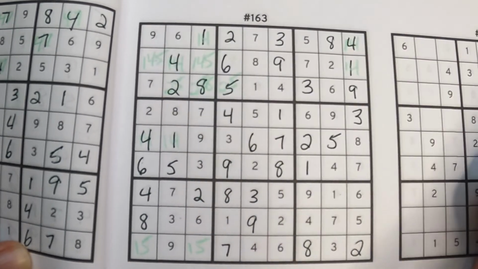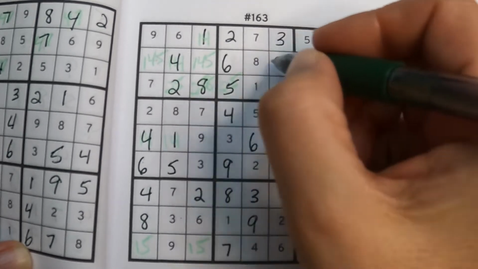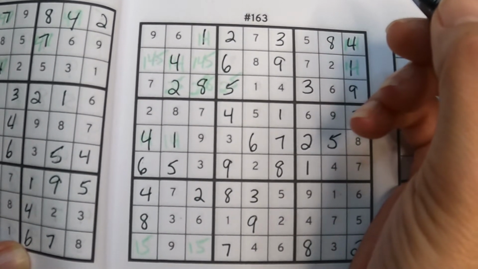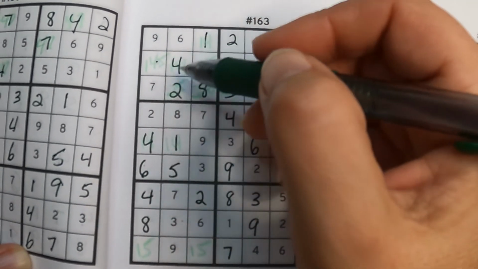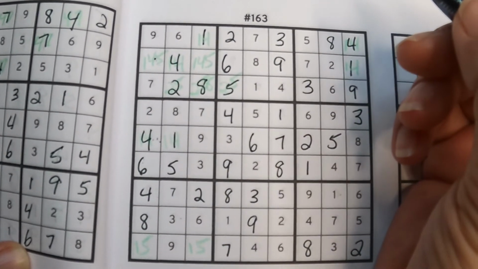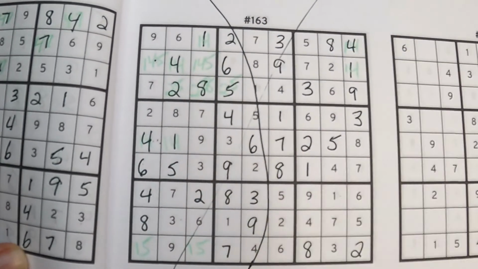We need a 3 in this box and this row. But if we put a 3 there, we've got 2 4s here. So that's what happened. All right.